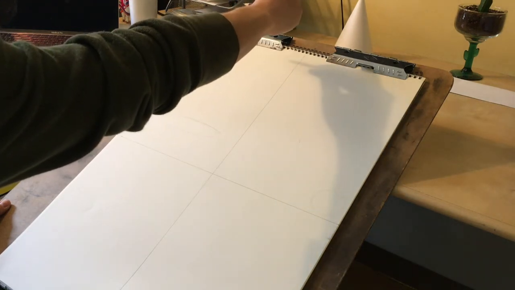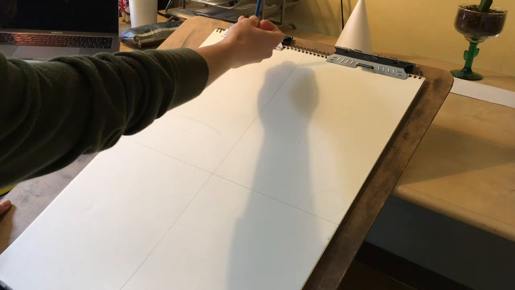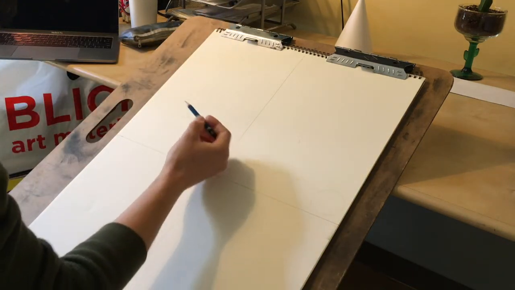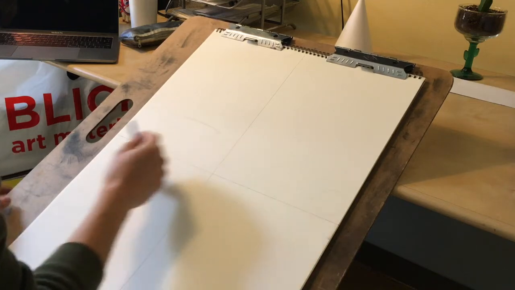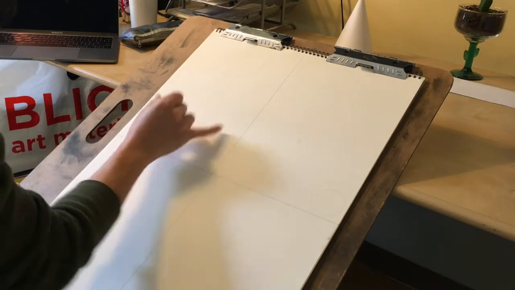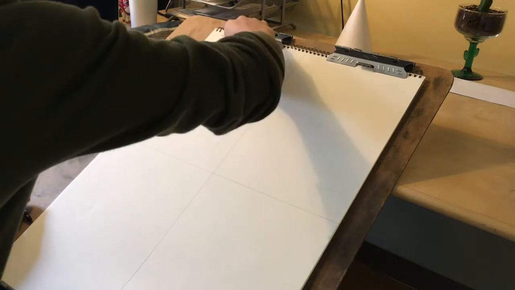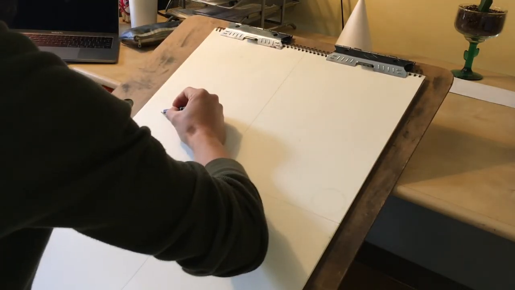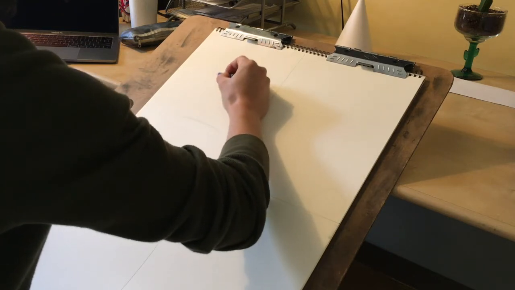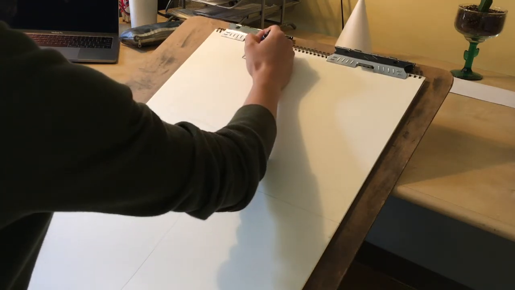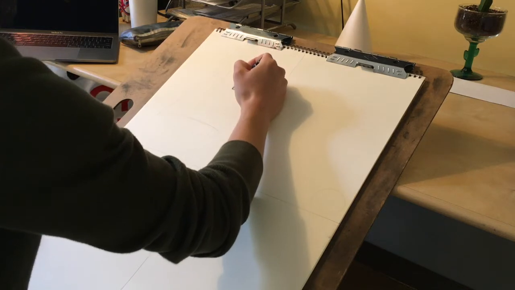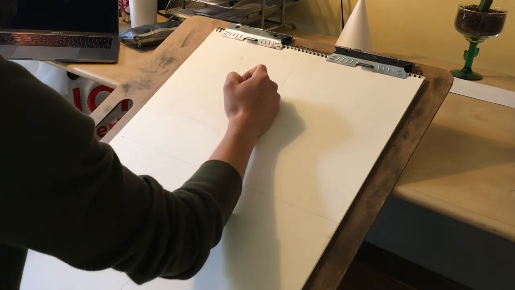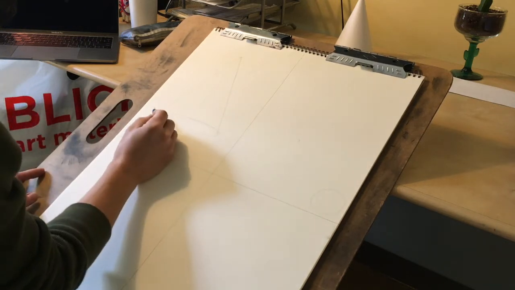Let's see, let me try that again. That's about 1 1/2. Okay, so 1 1/2. Okay, so I actually wrote right there. Okay, and you want to establish these lines very lightly.